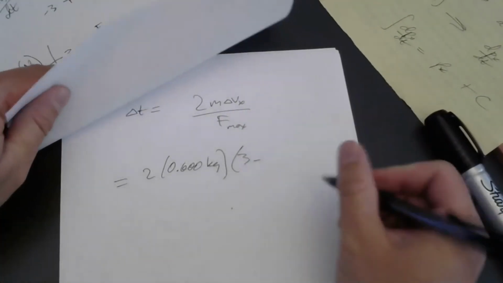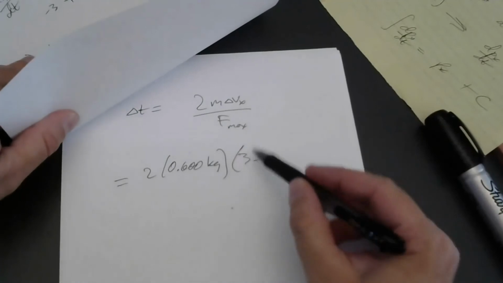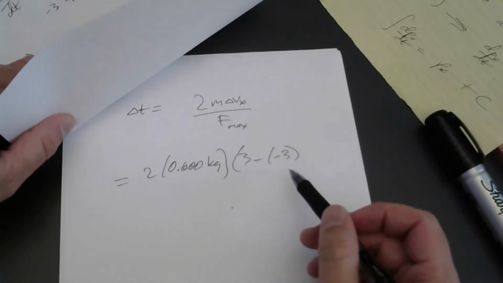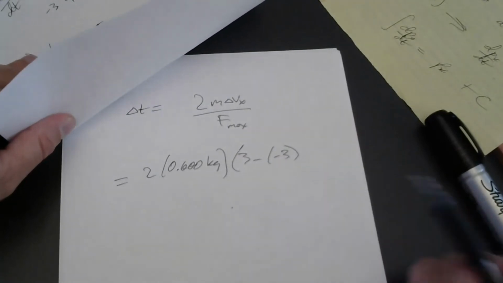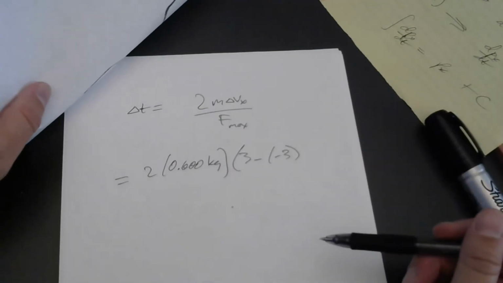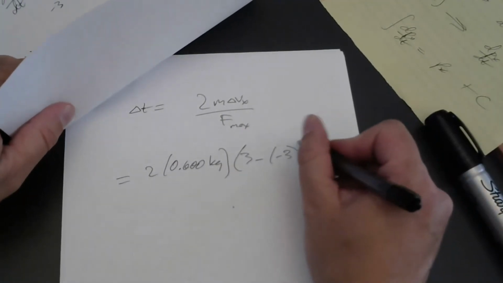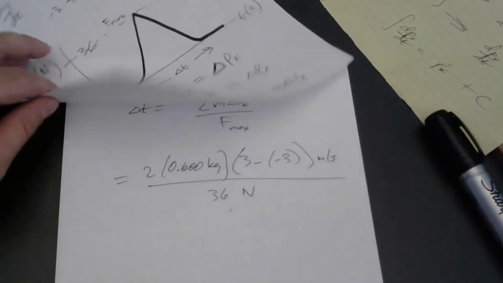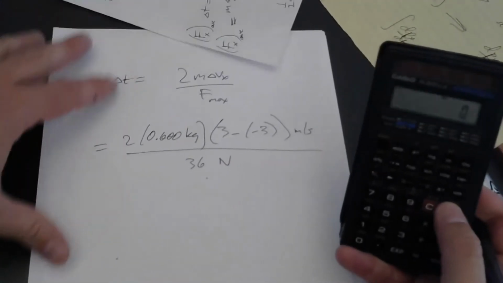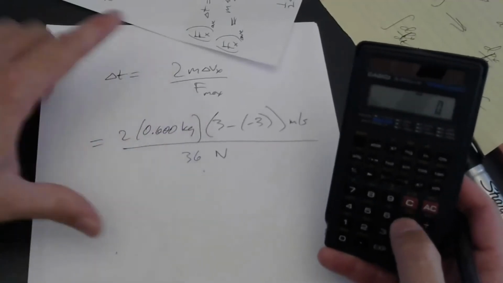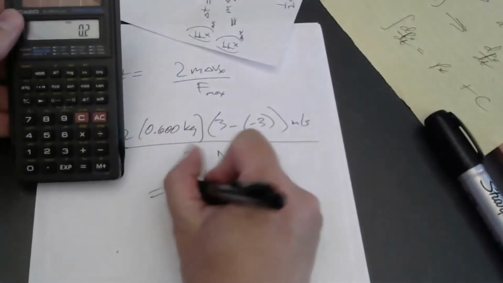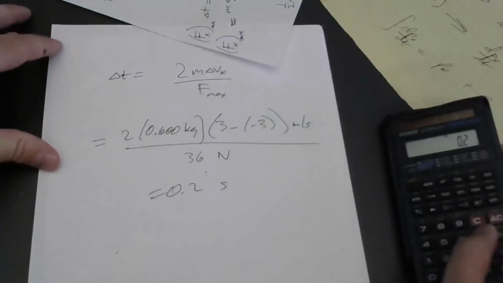So that would be 3 minus, and here you must be careful with signs. Final minus initial is 3 minus -3. You can't just subtract speeds. That's no good, because if you were subtracting the speed, you would say 3 minus 3 is 0, and you would find a delta t of 0. That makes no sense. So you must account for signs. And we're dividing by that max force of 36 newtons. We're expecting a small time. It shouldn't take long for this thing to bounce off of the spring. So here I've got 6 times 2 times 0.6 divided by 36 newtons, and I get 2/10 of a second.